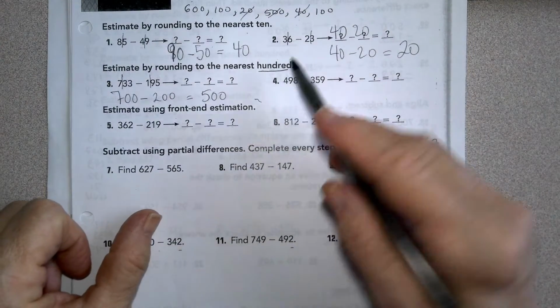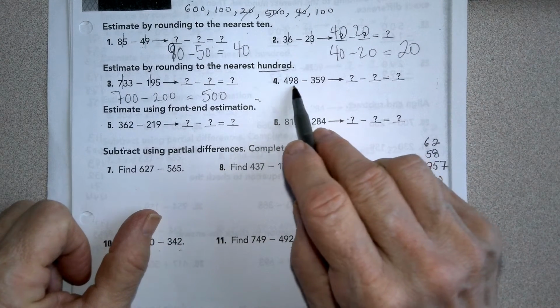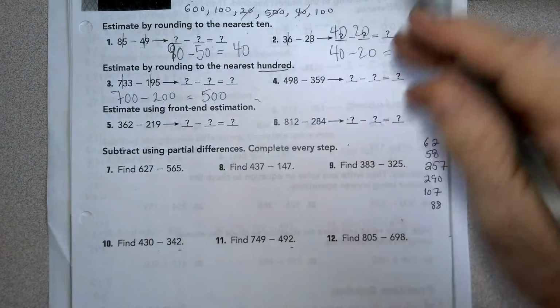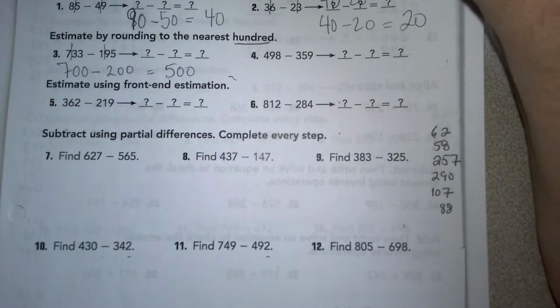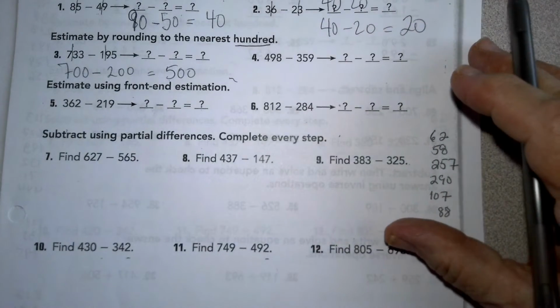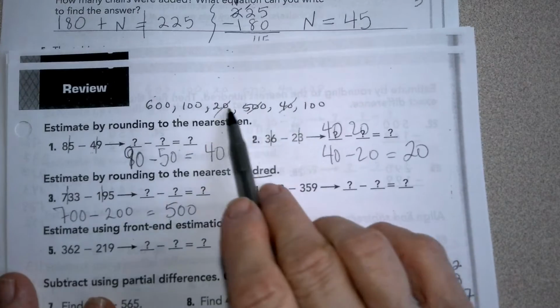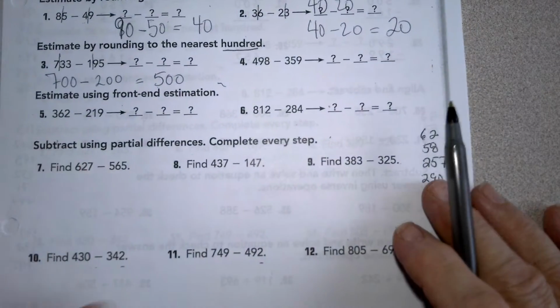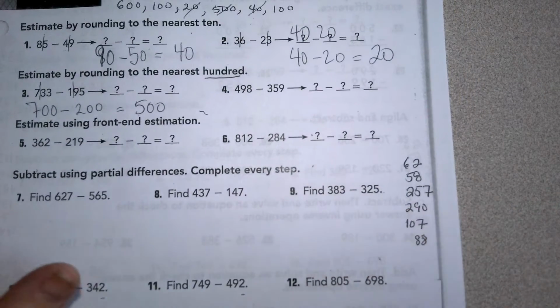Then let's go ahead and round. Which digit is the 100? The 4. Yes. We already did, yes.